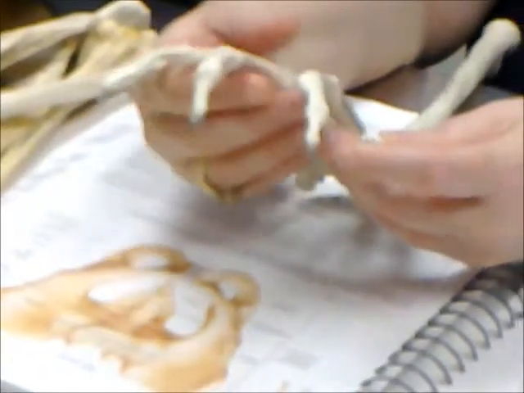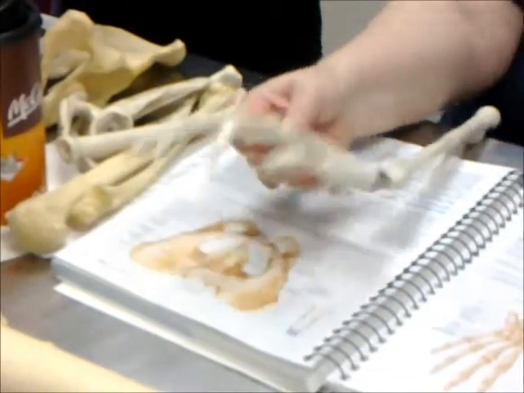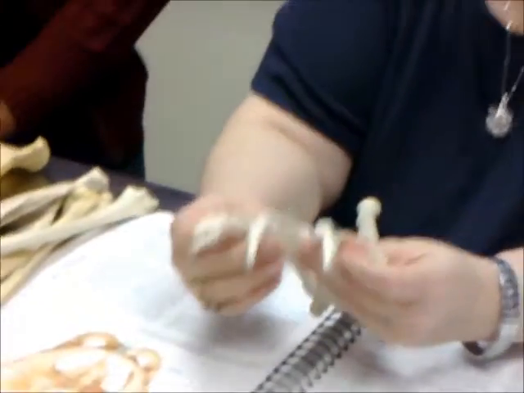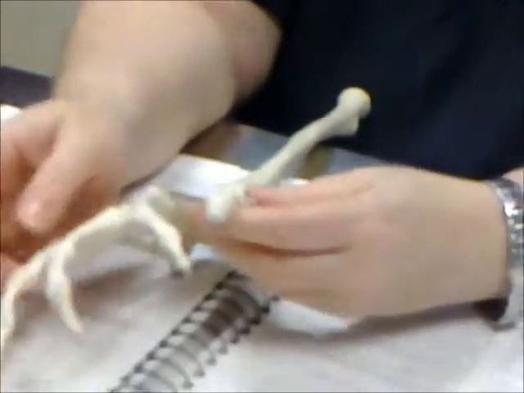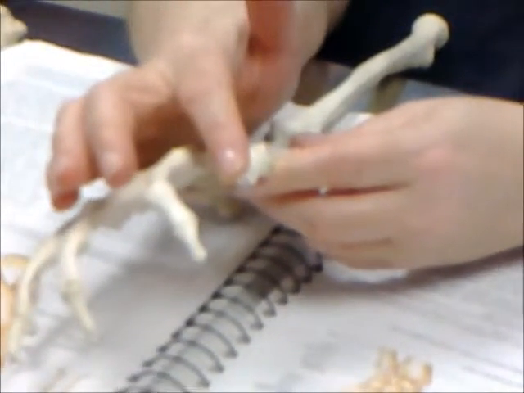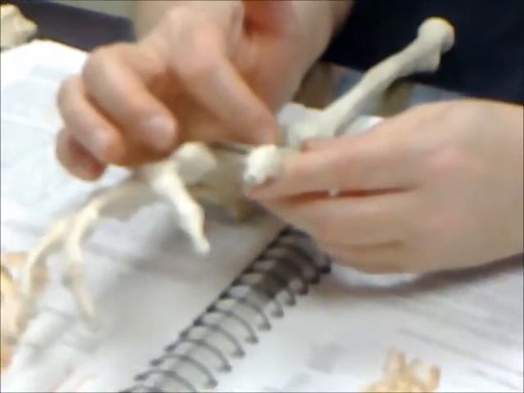And the fingers? These are your fingers. These are your phalanges. Now, for the phalanges, there are 3 parts to all of them except for the thumb. So the thumb just has, remember at the very tip is what? Distal. Distal and proximal.